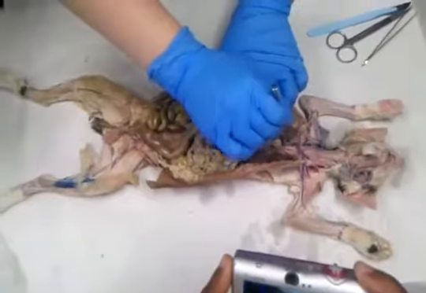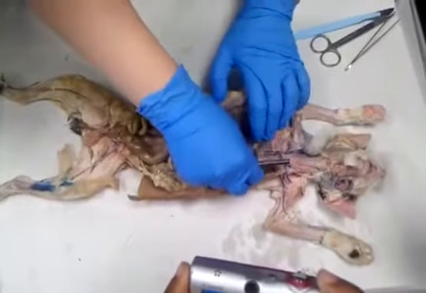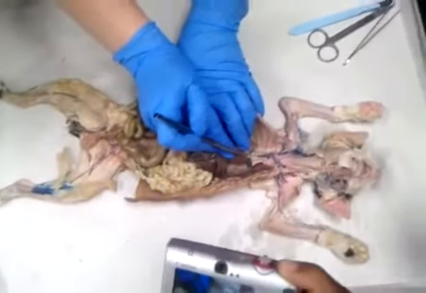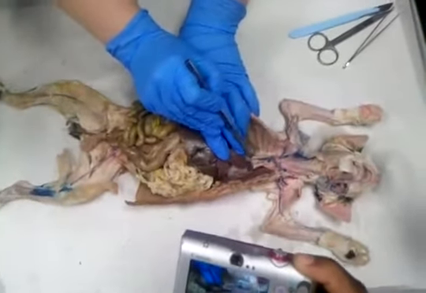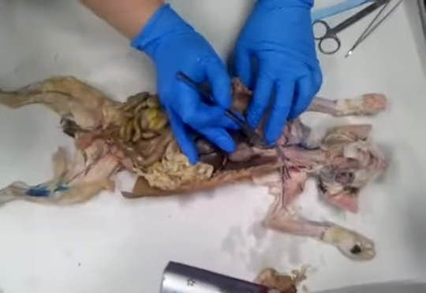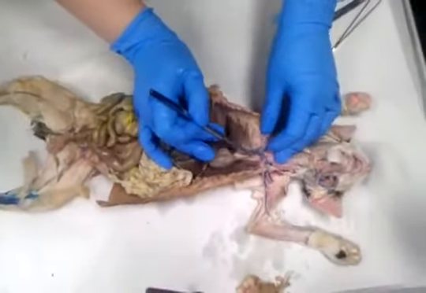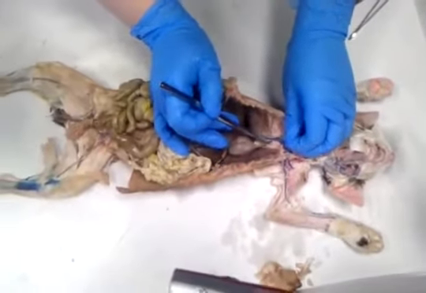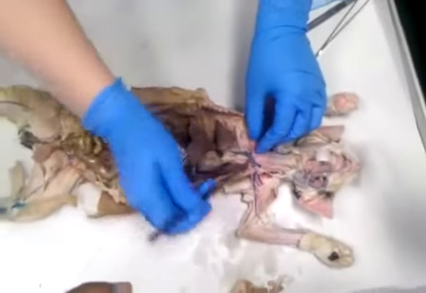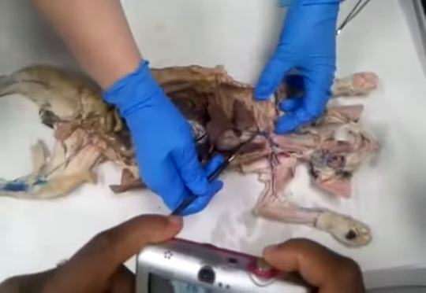Okay, so coming up away from the heart, you have the precava. Coming off the back side of the precava, immediately above the heart, is the azygous vein. And then coming off the front of the precava, it's kind of hard to see, but where did it go? It was right in this area here, or there it is. You had the internal mammary vein coming off the front of the precava.